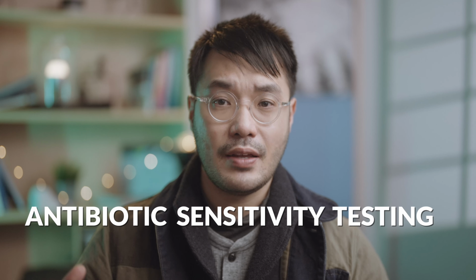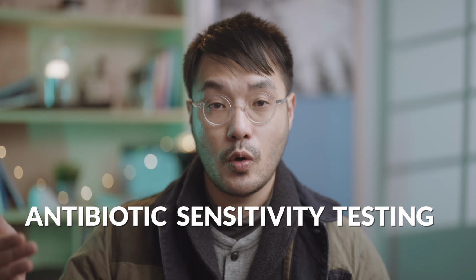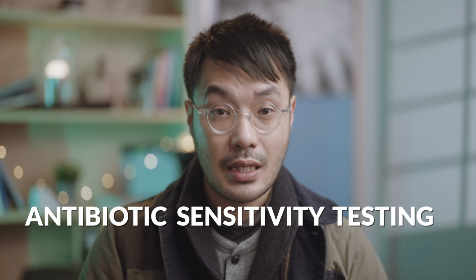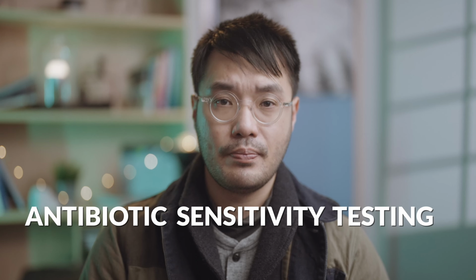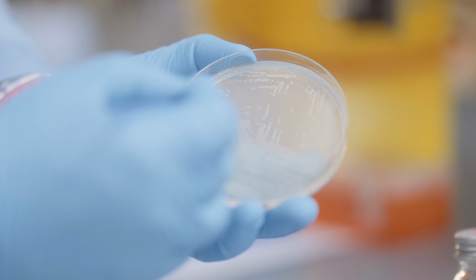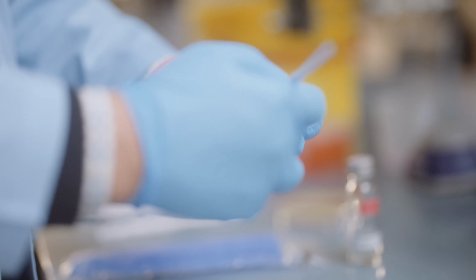Today, the focus will be on antibiotic sensitivity testing, the experiments that flag any new superbugs that will cause havoc in the population because none of the available drugs we have can kill them. So let's imagine that we have isolated a new bacteria and want to test to see which antibiotics will work against it.